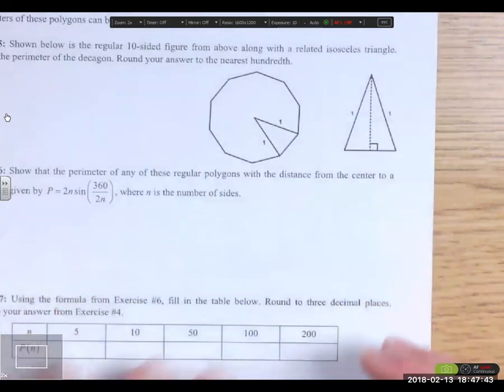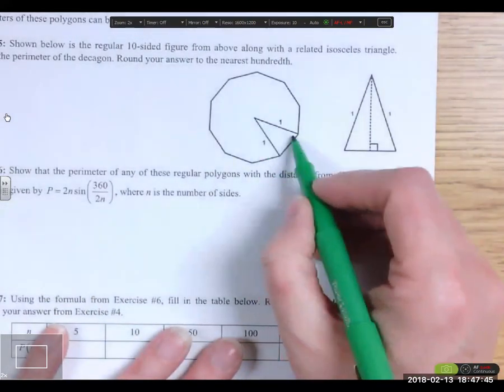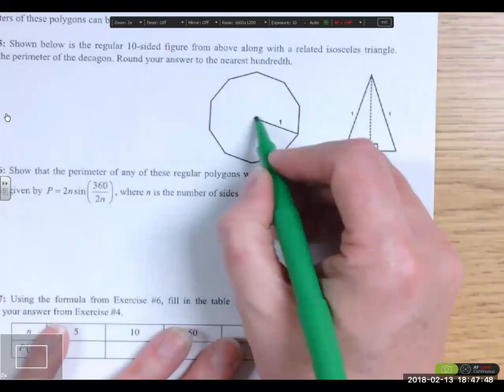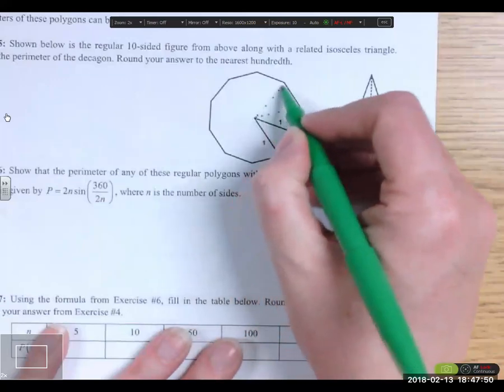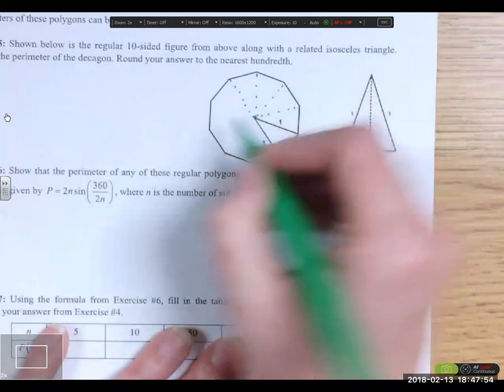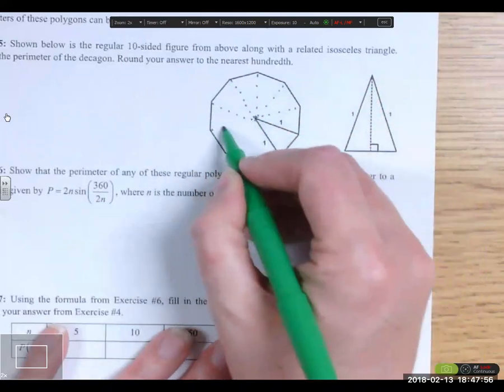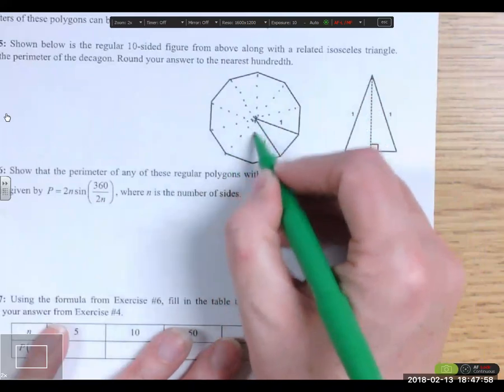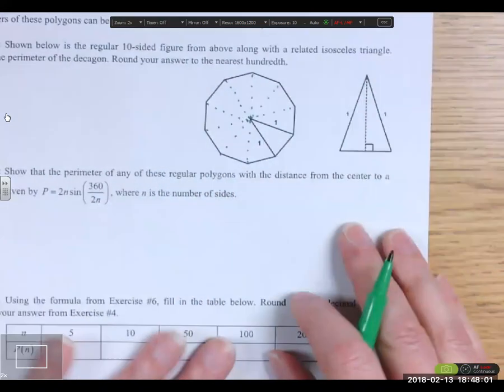Just like we did in the last lesson, we have a triangle, one slice of this. Remember, we can think about several slices coming out from the center. They're all identical. We have 10 of them if we count it up.